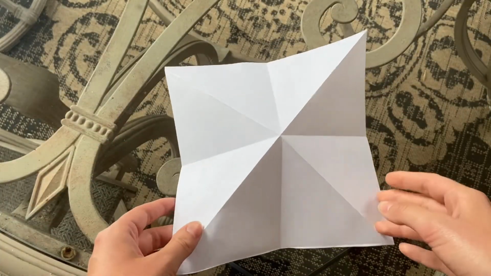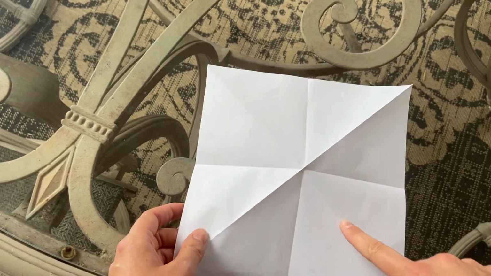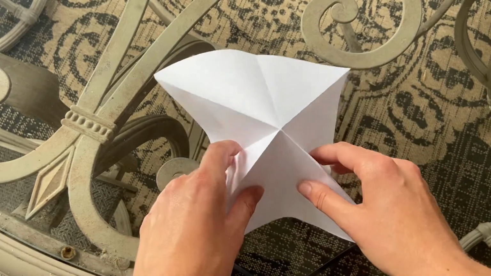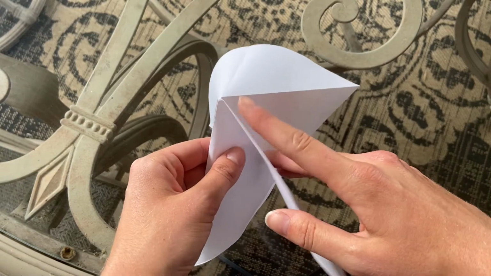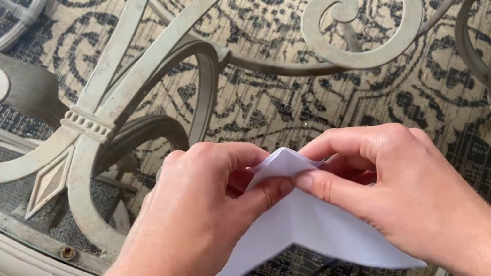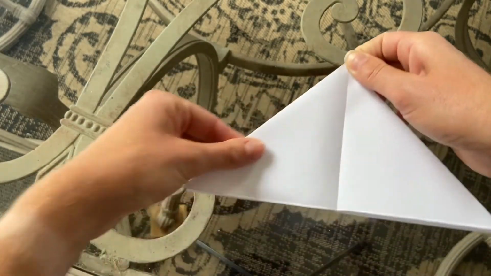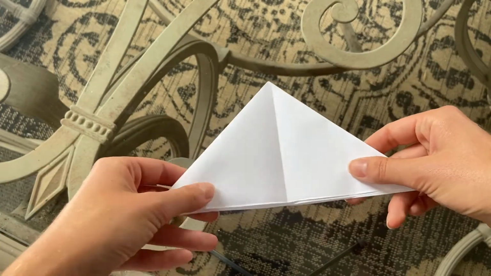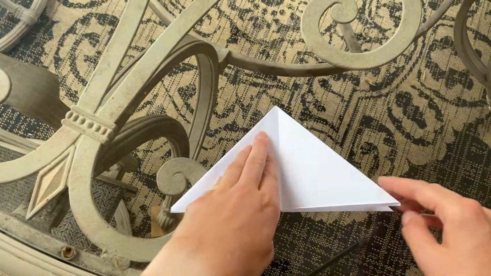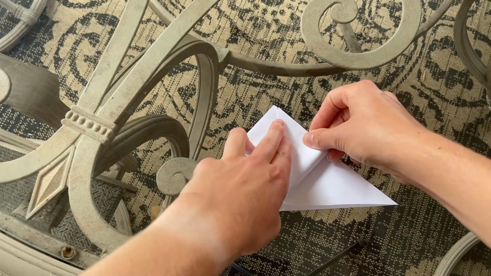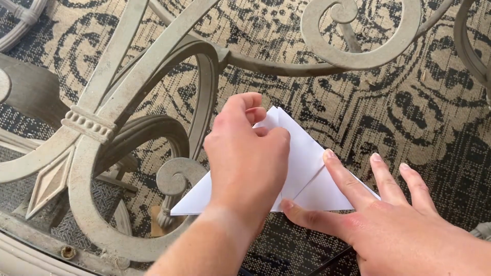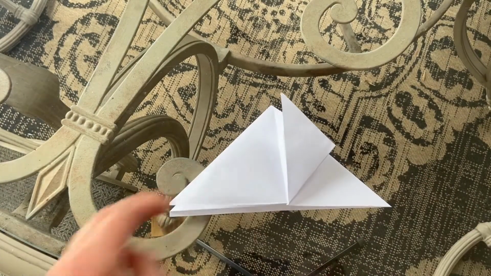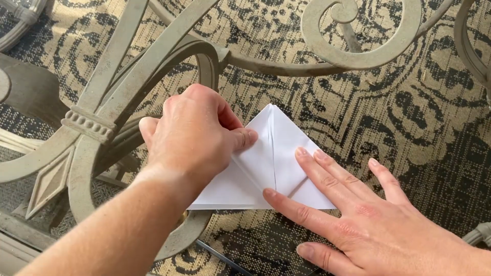It may help you if you refold your creases, so that way you can push the sides in easier, and then these will be out on top. So now we're going to fold these in. On both sides.